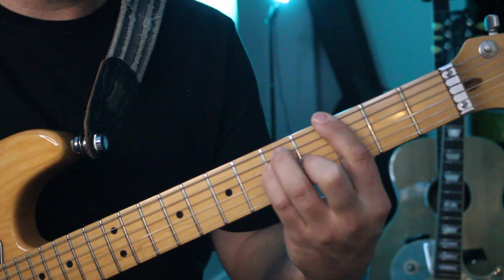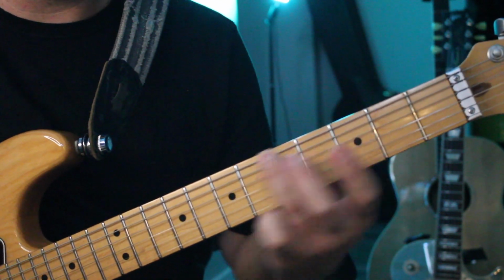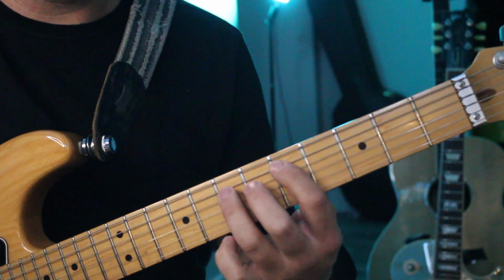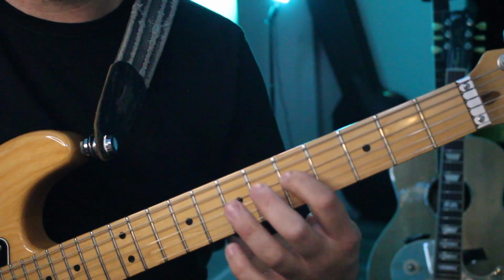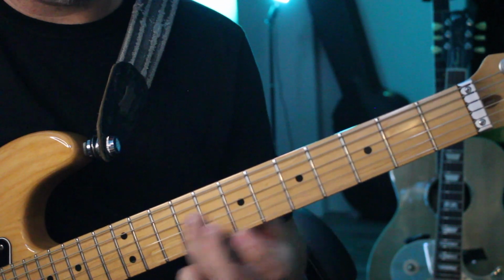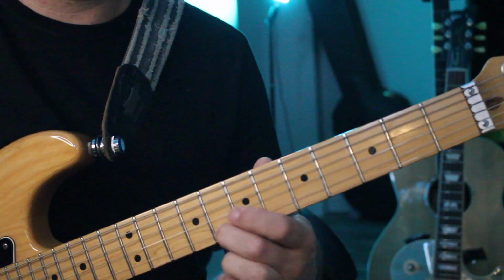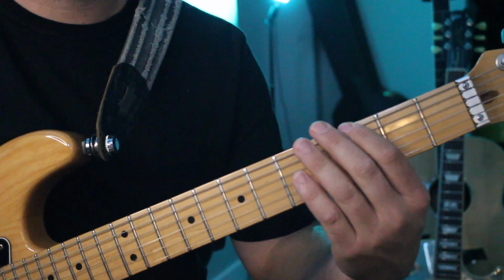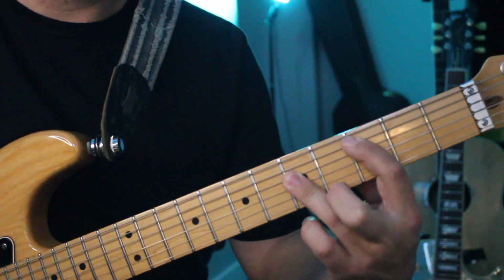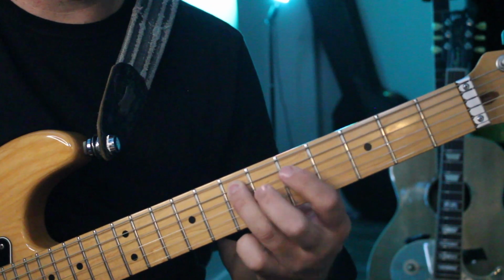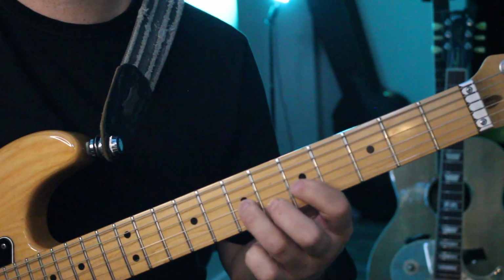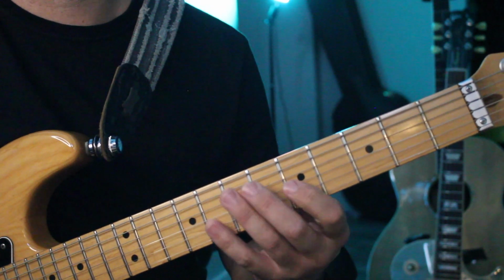So again, G, finger 1, 3, slide. Go down 1, 3. This is the octave. Go 1, 3, slide. 1, 3. Then middle finger here. And here, 1, 3, slide. 1, 3, 1, 3, 1, 4, 1, 4. The pentatonic, right?